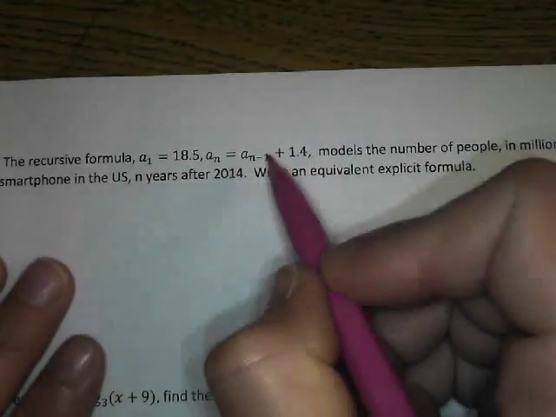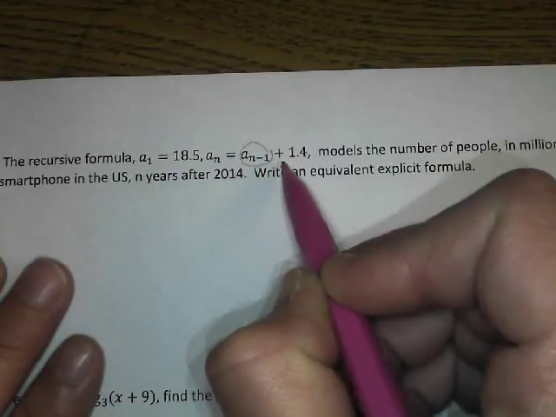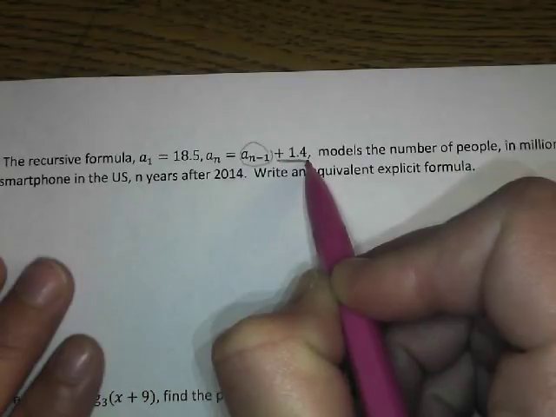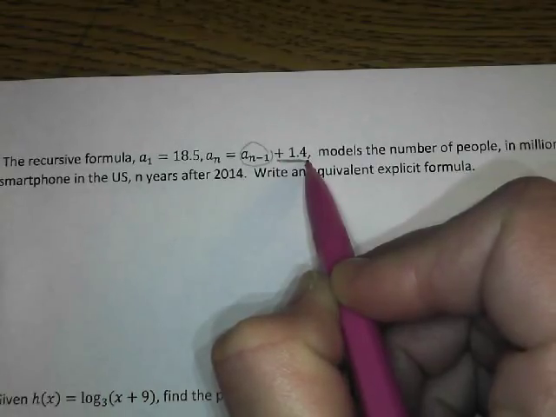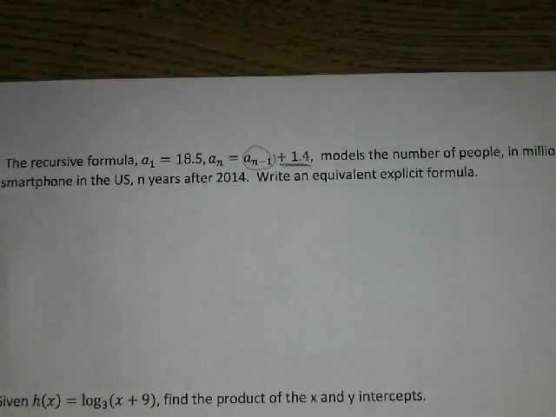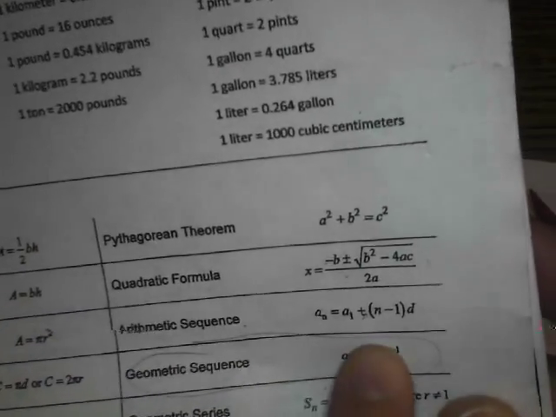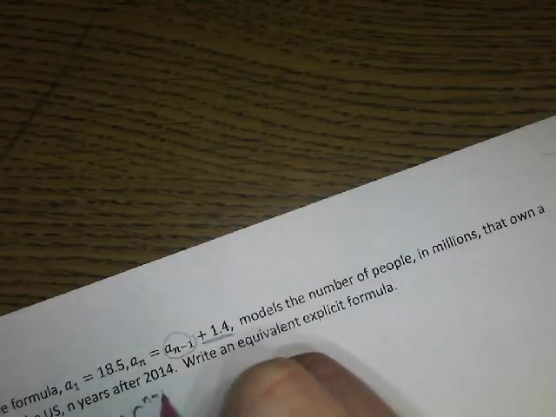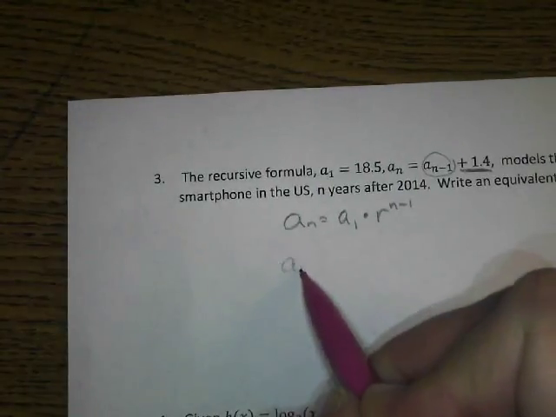This is a recursive formula that's taking the previous term and doing what to it? Come on. Adding. So is it arithmetic or geometric? If you're adding, arithmetic, right? So the arithmetic formula from our reference sheet, arithmetic sequence right there, a sub n, you can go ahead, Tyler, equals a sub 1 times r to the n minus 1. So your a sub n is your nth term. What was our first term?